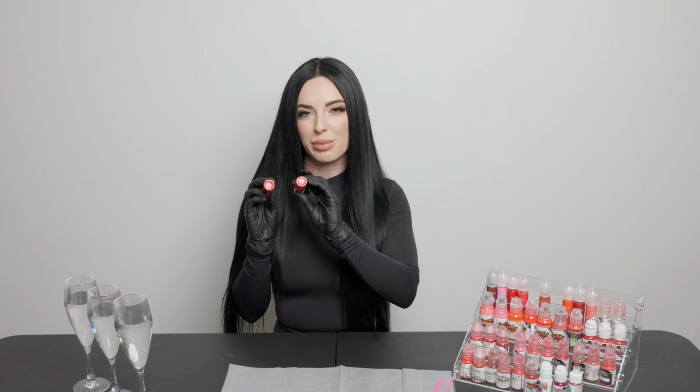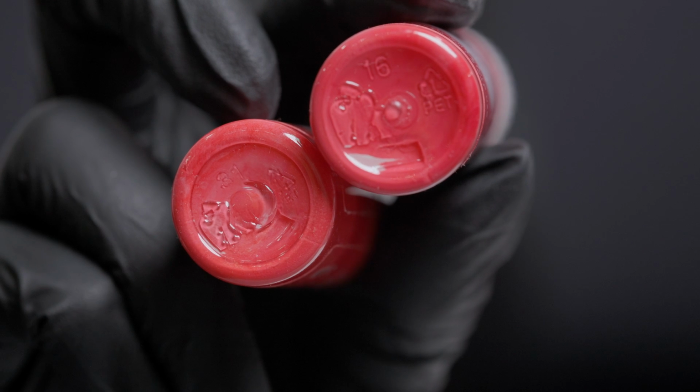So we're gonna take a look at these pigments for an example. If you look at these pigments, you can see that they are both red. They both have the same saturation and a similar value, but you can see that one is a warmer undertone as it is more red, and the other one is a cooler undertone because it has more blue.